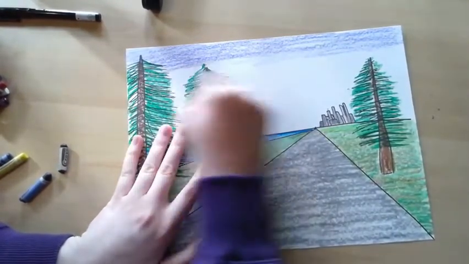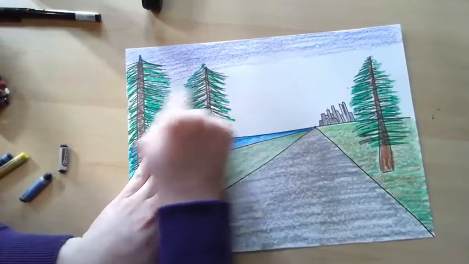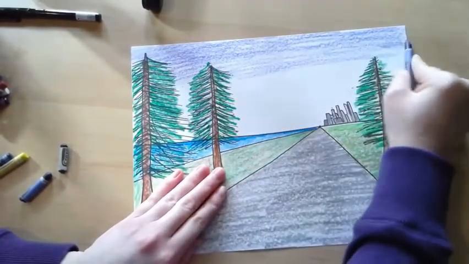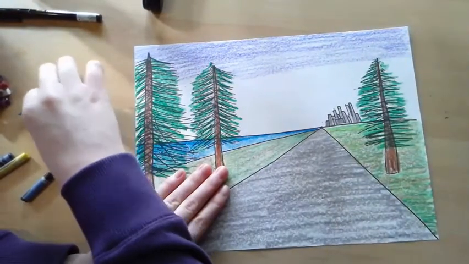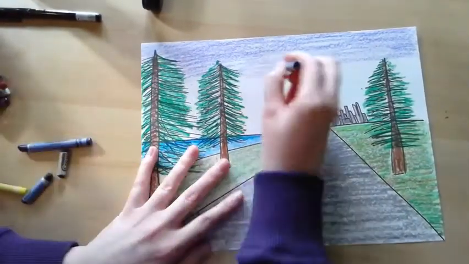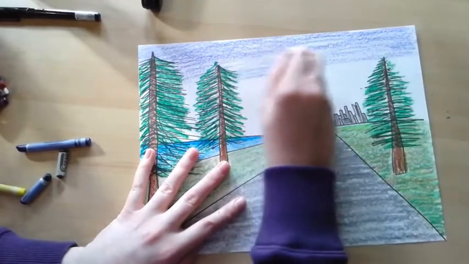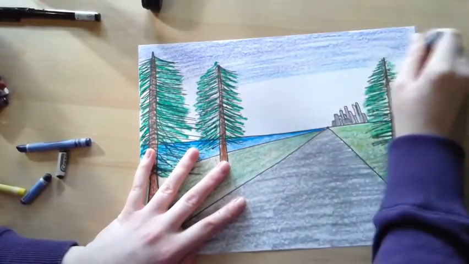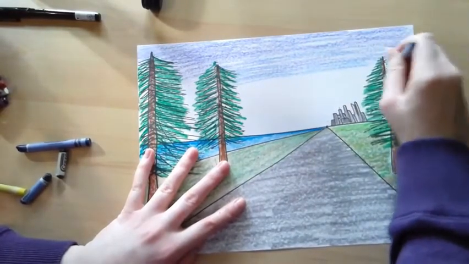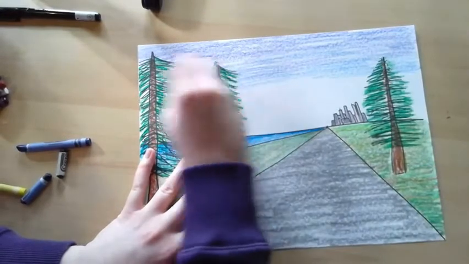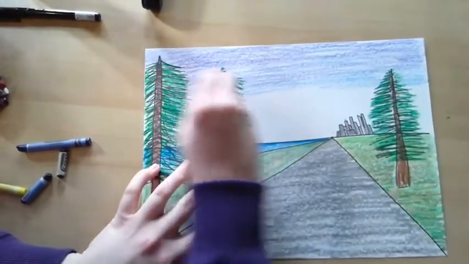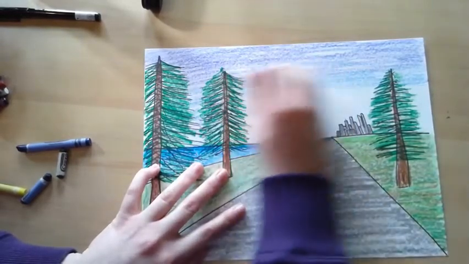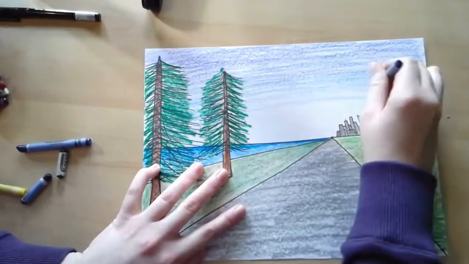Remember that things that are farther away are going to be lighter in shade, lighter in color. So the part of the sky that's farthest away is actually the part by the horizon line, and the part that's up at the top of the page is actually going to be closer to us. So I'm doing a darker part of the sky at the top of the page and a lighter color of the sky toward the bottom. I'm actually using two different kinds of blue, and as I get toward the horizon, I'm coloring lighter.